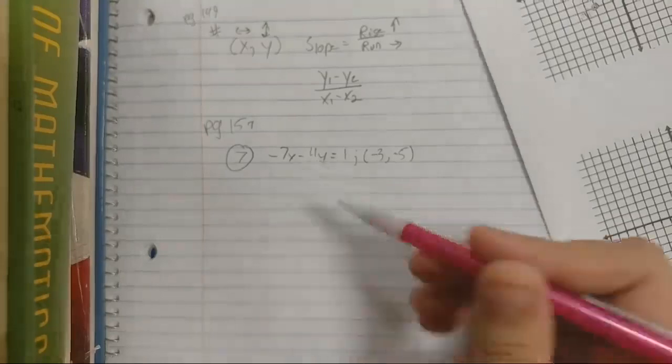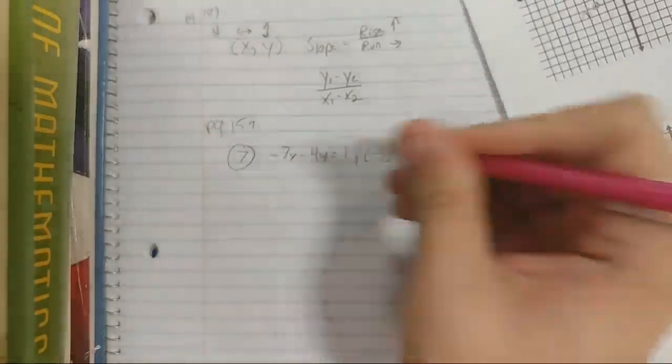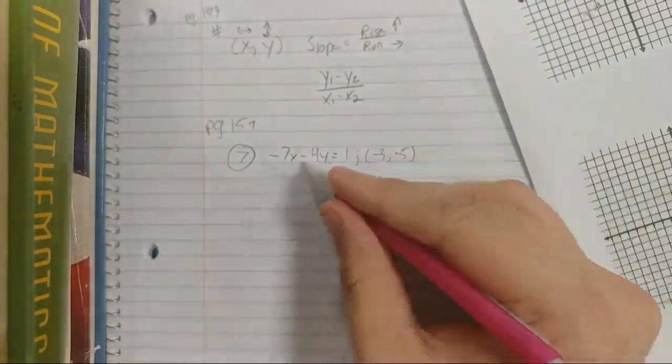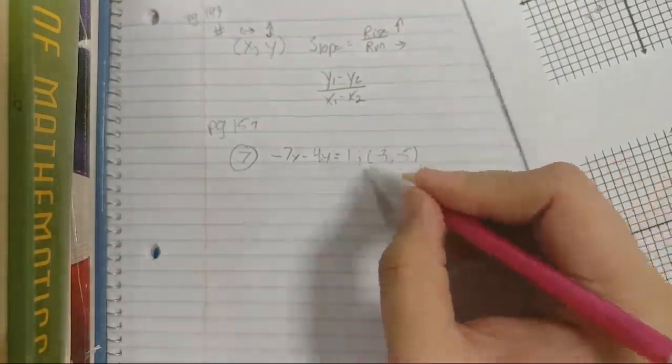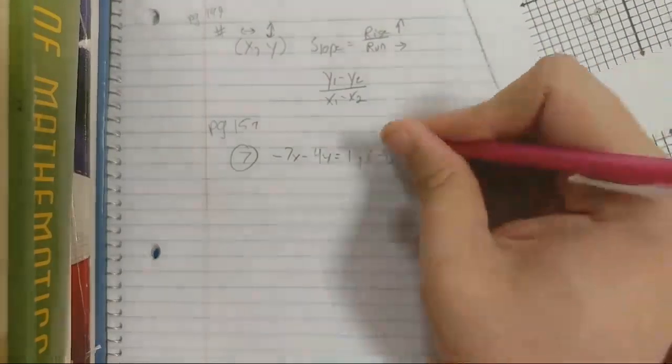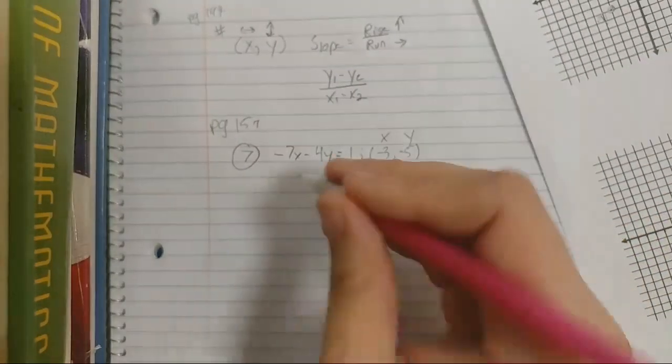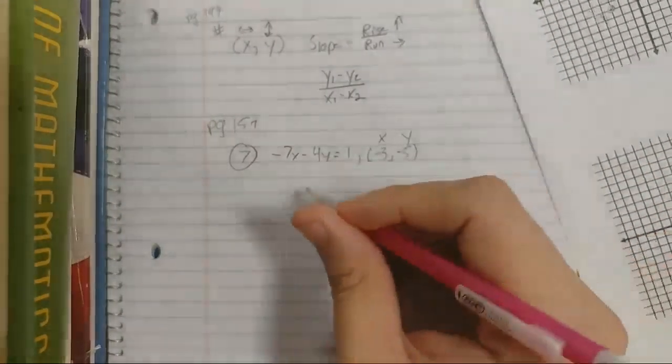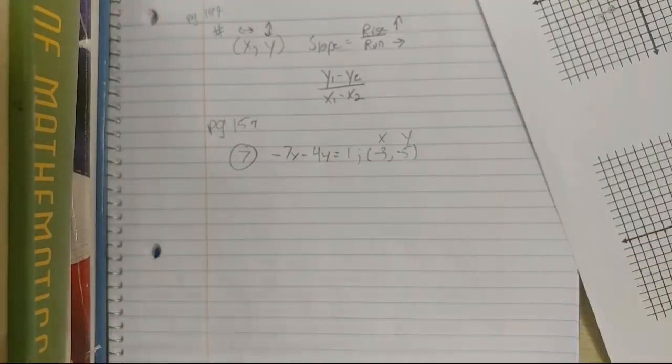So you have negative 7x minus 4y equals 1, and the point is (-3, -5). Remember, your first number is always x, your second number is always y. Let's plug it in to see if it's true. I can kind of tell that it's not going to be, but we'll plug it in to figure it out.